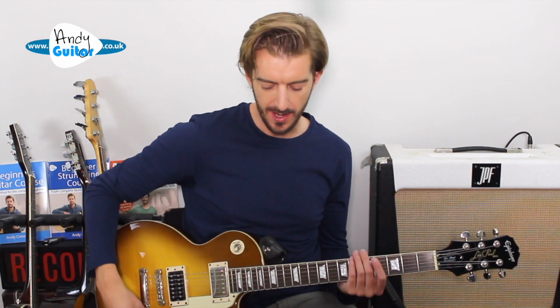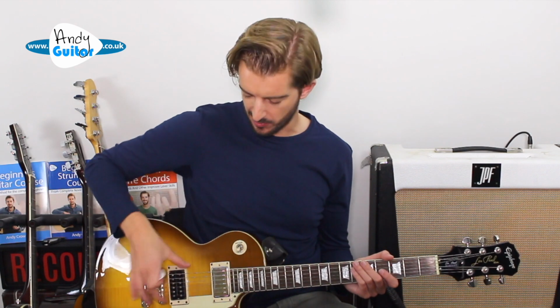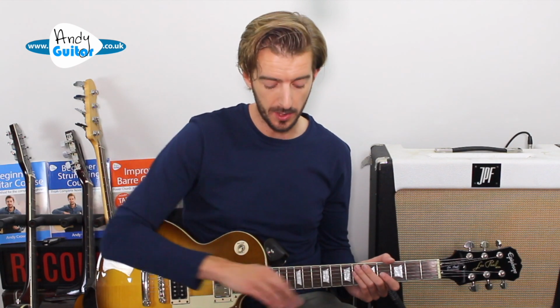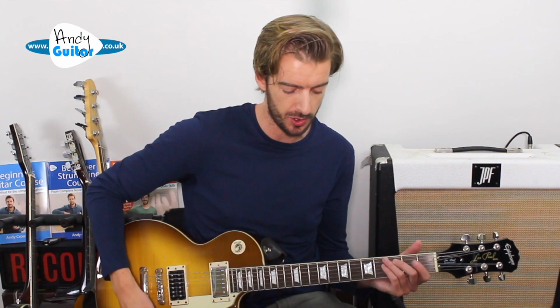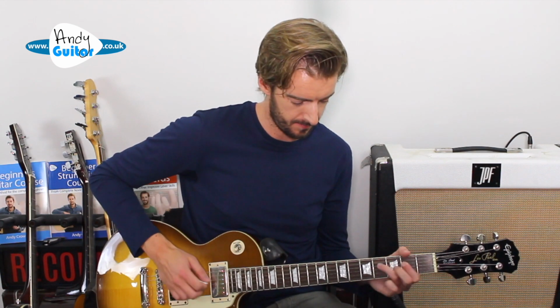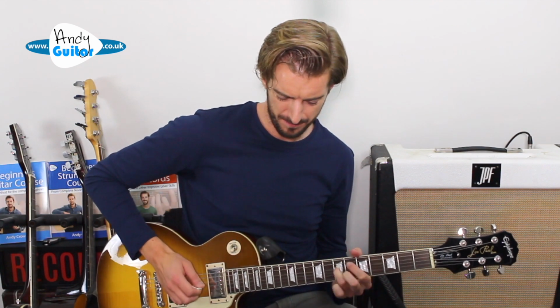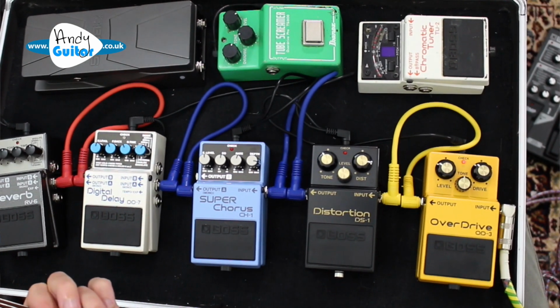So let's have a quick listen to the difference between overdrive and distortion, because this is a big question for a lot of beginners, and I've picked up my Les Paul guitar now so that we can hear the sounds of the humbuckers really working, in particular the distortion. So this is the clean sound with overdrive.